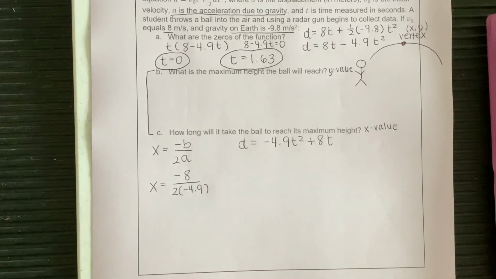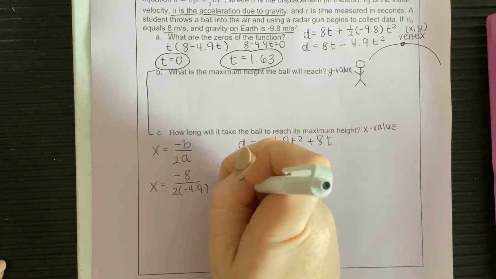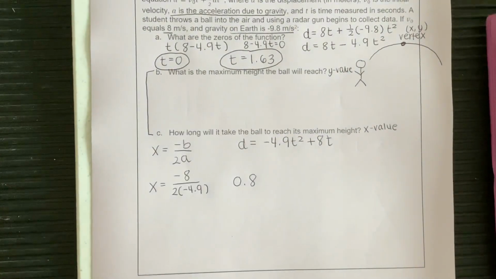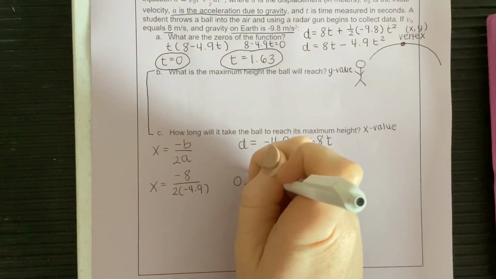And we're going to multiply that out. So if we multiply that out, we get 0.82.